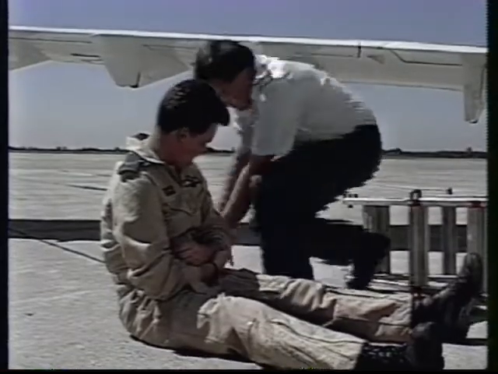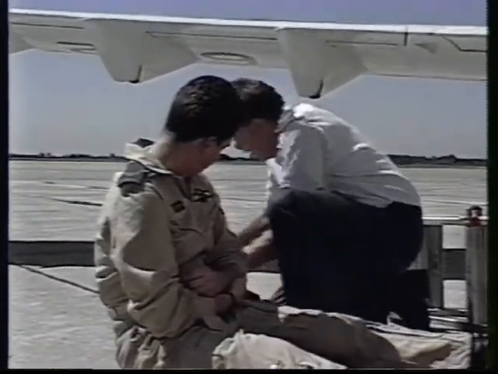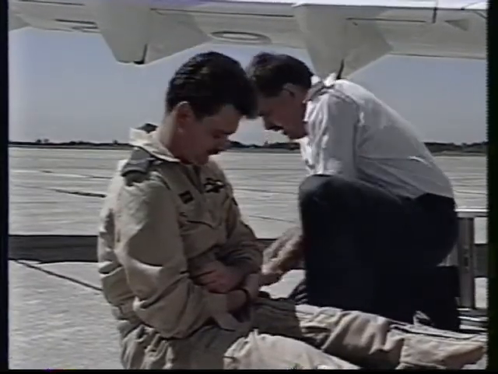Okay, I'm back. A fractured forearm can be readily recognized by swelling, discoloration, and an abnormal shape. The hand and wrist will be limp.